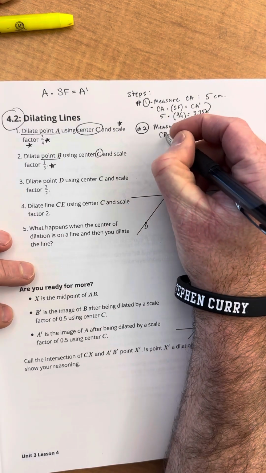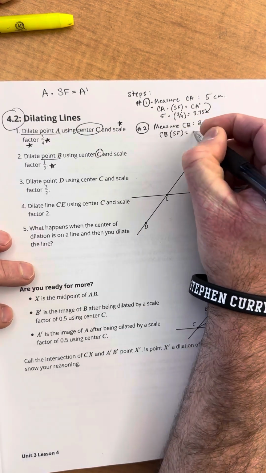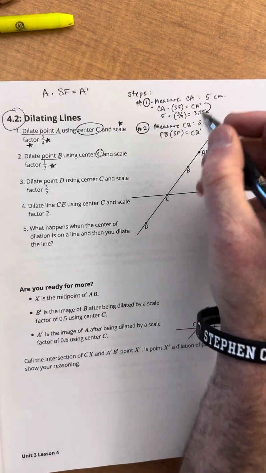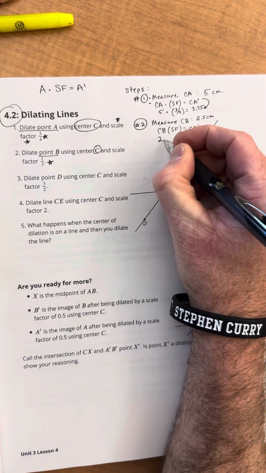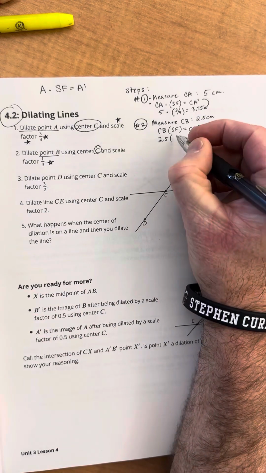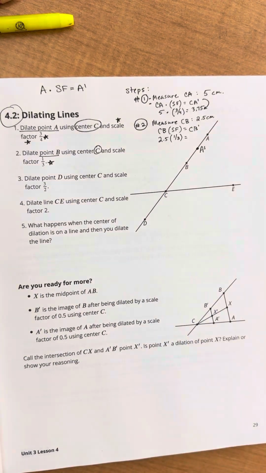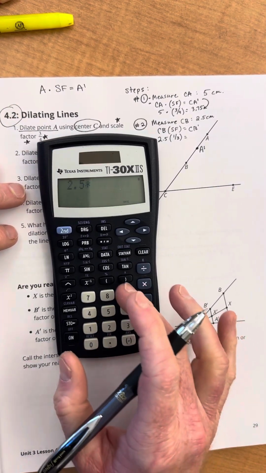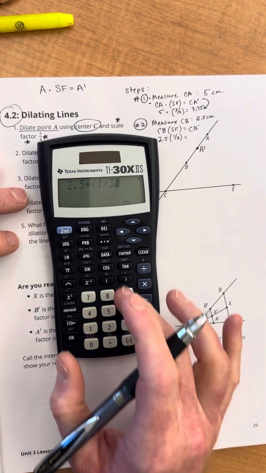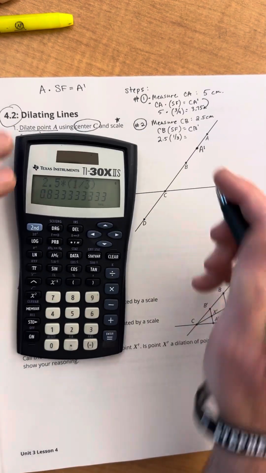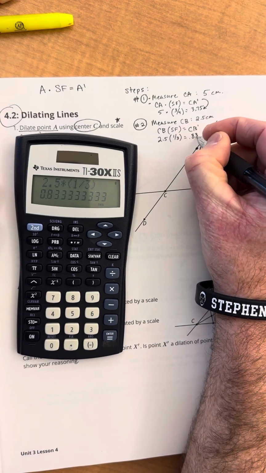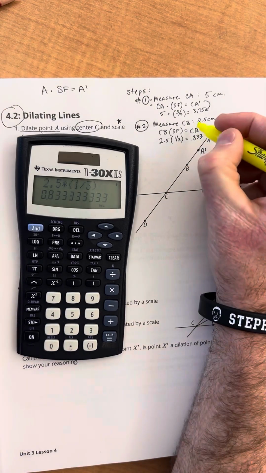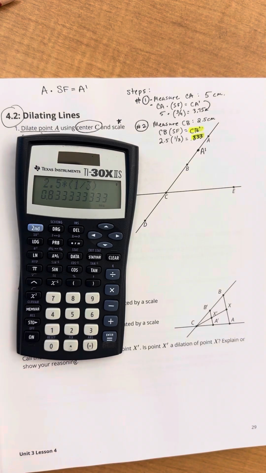So we're going to go CB times scale factor equals CB prime. C is the center, so it's not going to move. So CB is 2.5 times your scale factor 1/3 equals, show you how to do that, 2.5 times parentheses 1 divided by 3 equals 0.833. So CB prime is 0.833.